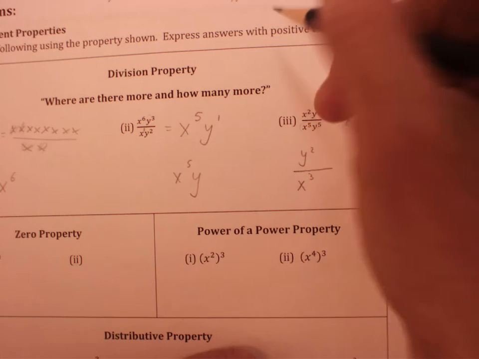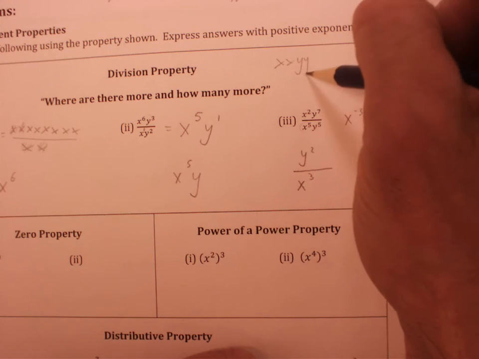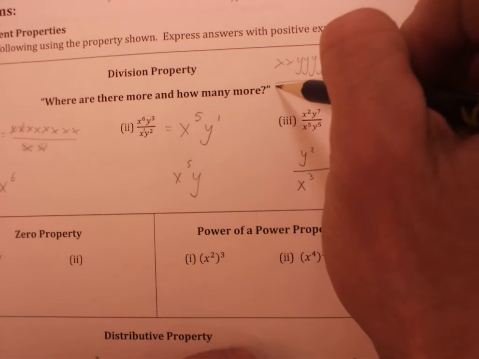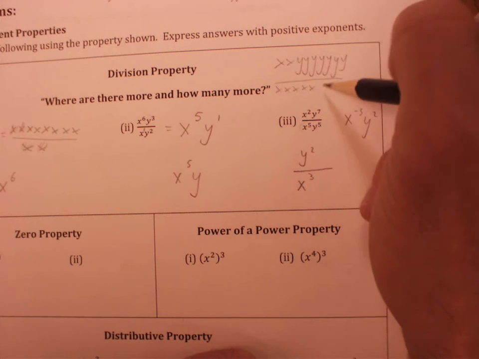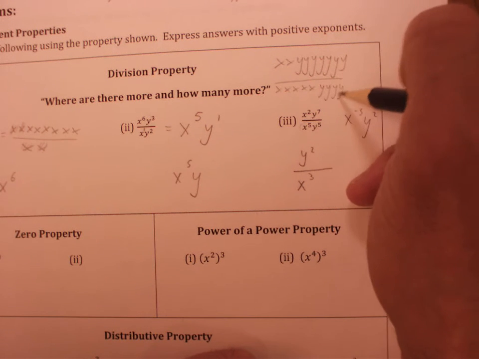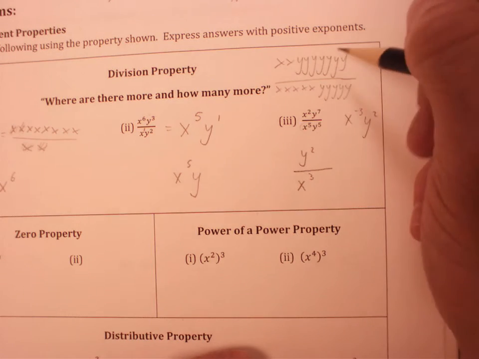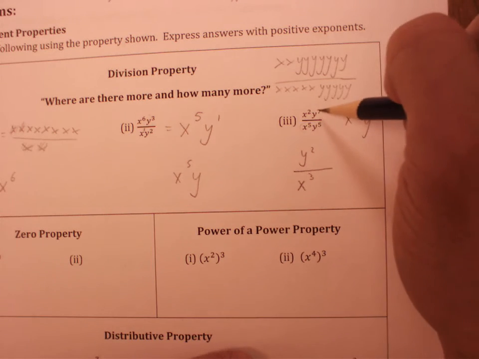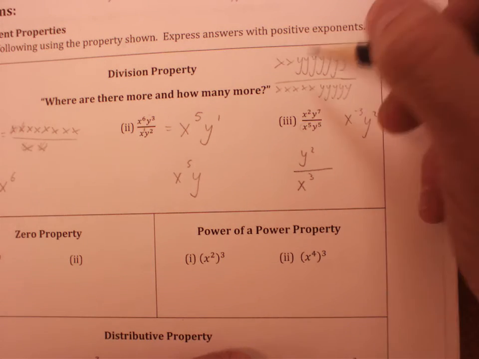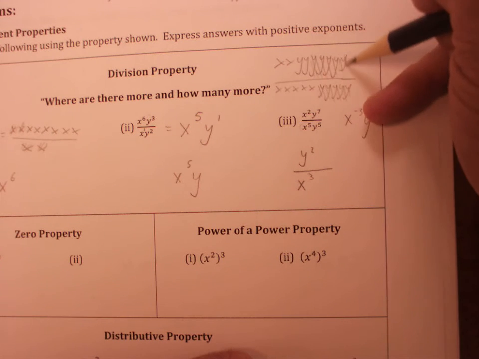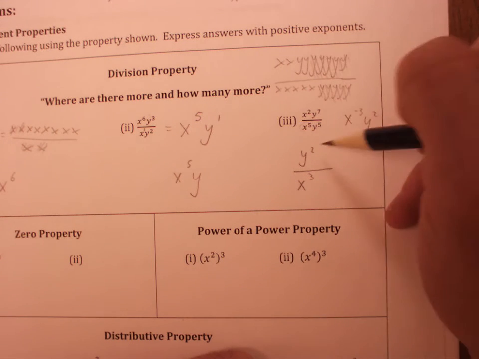And if you had written it out, 1, 2, 3, 4, 5, 6, 7, all over 1, 2, 3, 4, 5. This is literally what this means, right? I'm translating it. So if I have 7 y's on the top and 5 y's on the bottom, 5 of them are going to go, and these 5 are going to go, and I'm left with 2. That's where that one comes from.